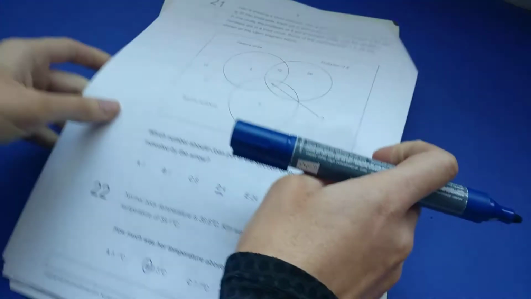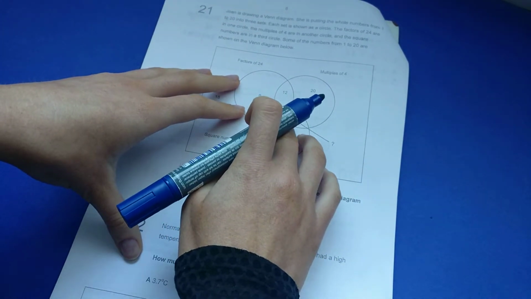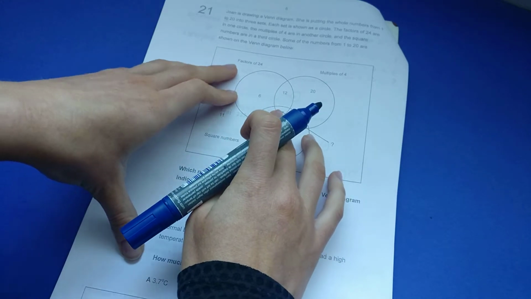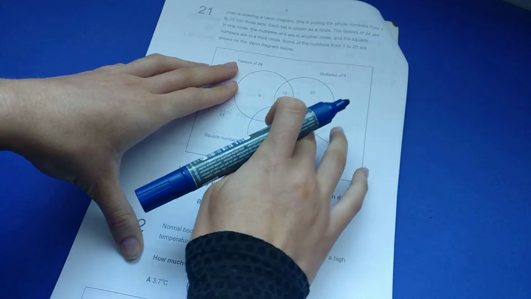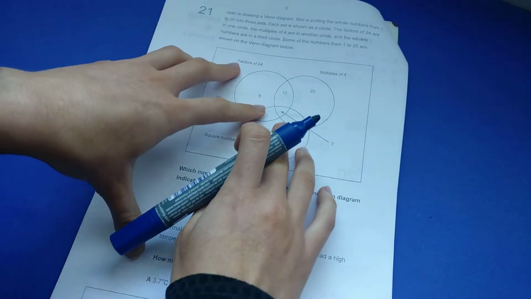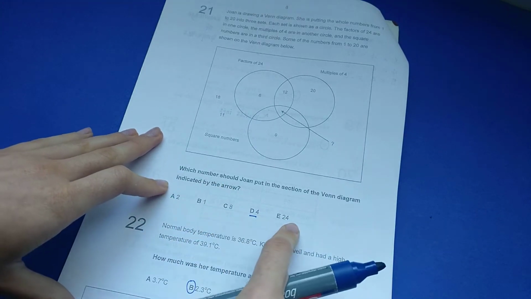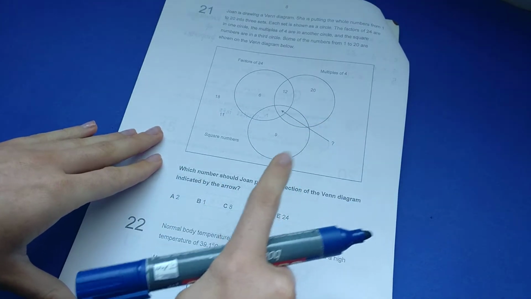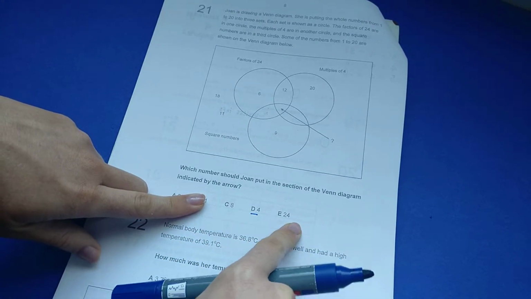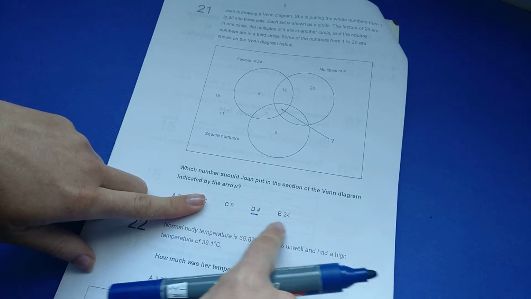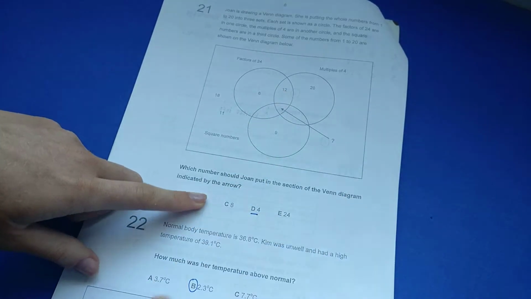21, okay? What they were trying to find out is which value is going to go into this intersect, okay? So we have factors of 24, multiples of 4, and square numbers. So it's got to be all 3. If we look through these amounts, we can see that they are all factors of 24. But multiples of 4, 2 and 1 are not multiples of 4, so we're just looking at 3 values. And we know that the only square number out of these 3 is 4. So that's the only number that could go in the middle. So D's the answer there.